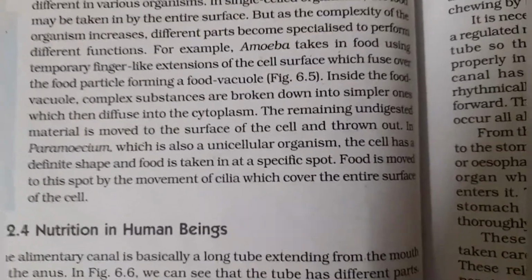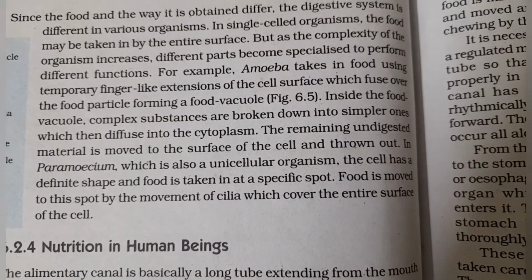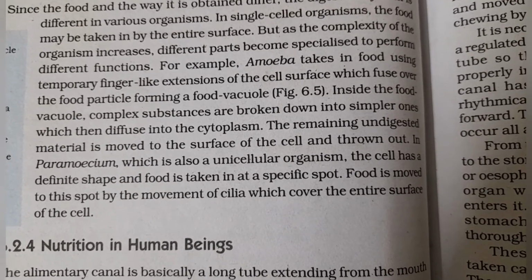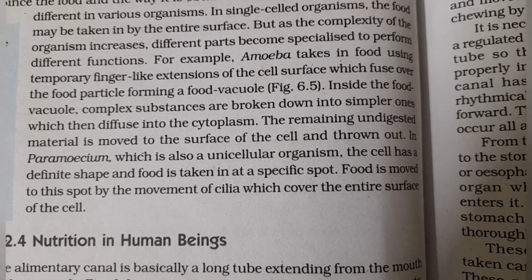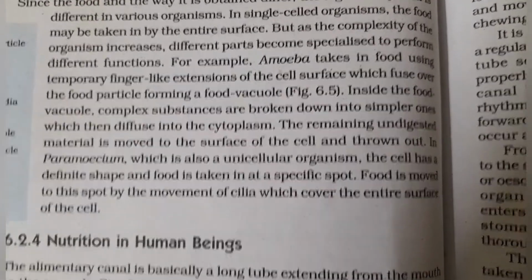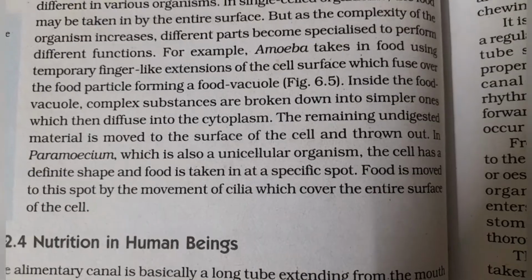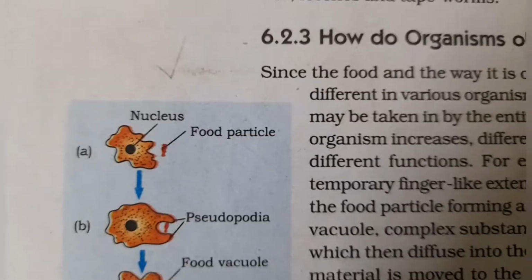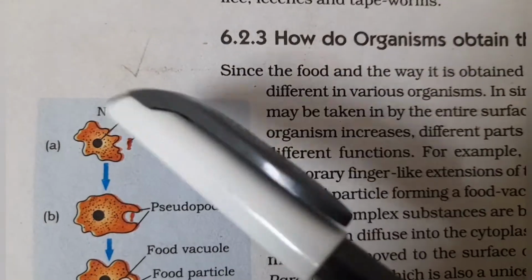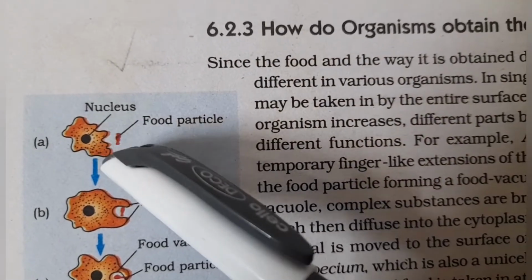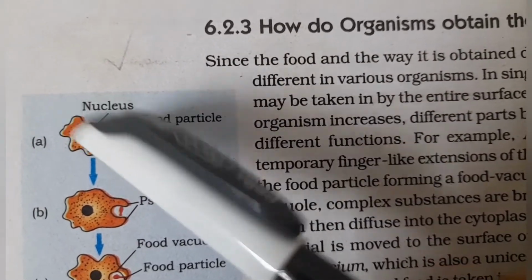Again, we are going to see different organisms like paramecium, which is also a unicellular organism. They take in the food and break down the complex substances into simpler ones. It then moves inside the cytoplasm. In case you are wondering what the cytoplasm is, it is in this organism. The center black part is called the nucleus. The liquid-type thing which is present outside is called cytoplasm.